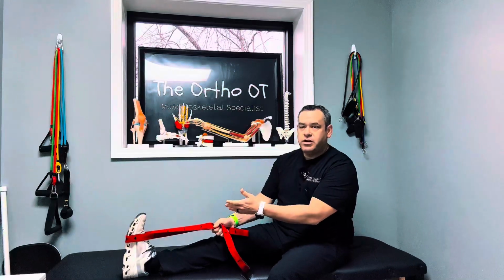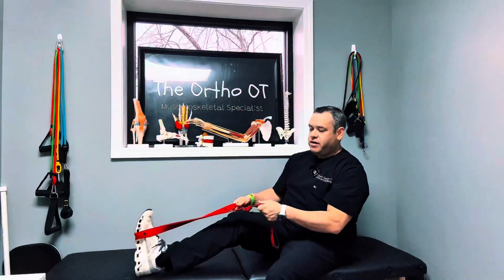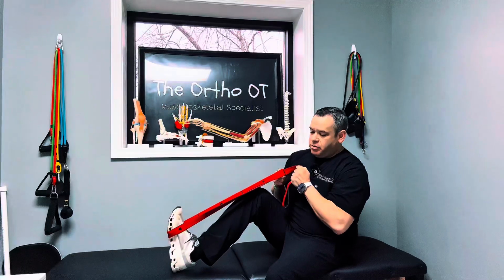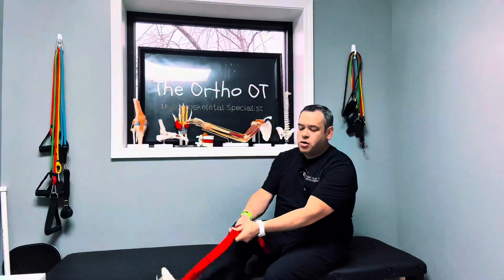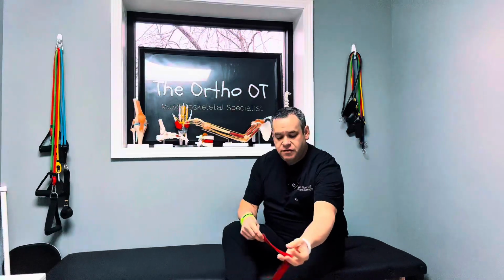Now this would work better if I were just in my sock, instead of having my shoe trying to slide on the mat, and I pull it back, go as far as I can, and then come right back down. And I would just work on that for maybe 10, 15 repetitions, maybe even 20 repetitions, and I would do that several times a day just to try to restore that range of motion.